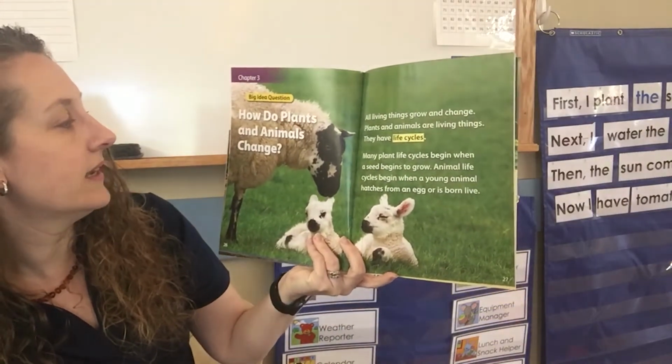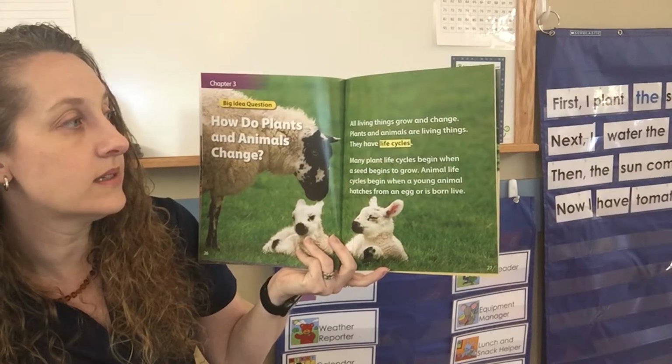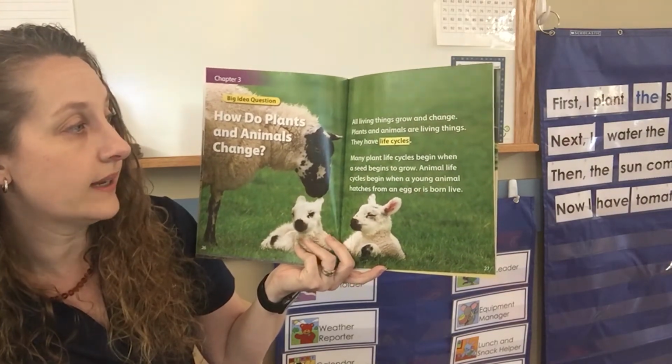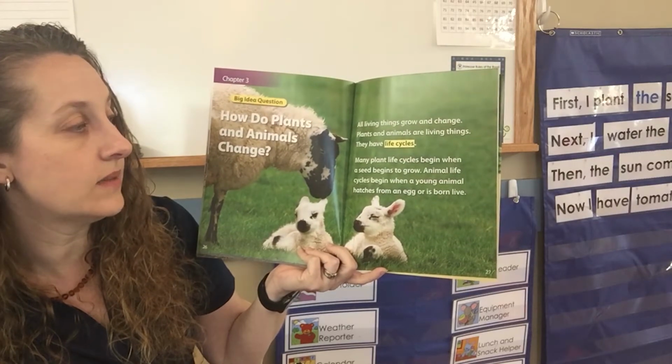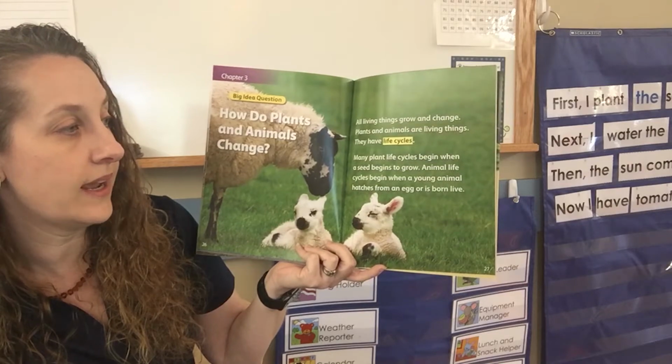How do plants and animals change? All living things grow and change. Plants and animals are living things. They have life cycles. Many plant life cycles begin when a seed begins to grow. Animal life cycles begin when a young animal hatches from an egg or is born.